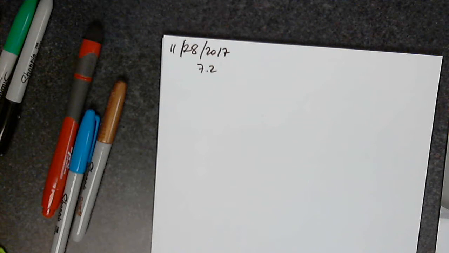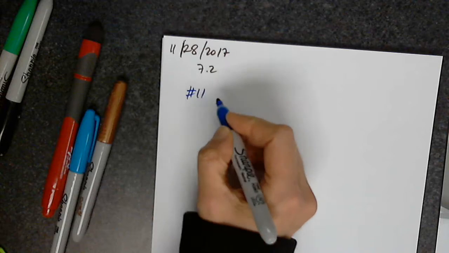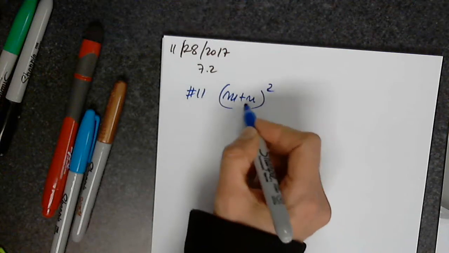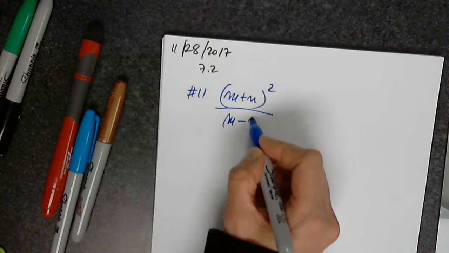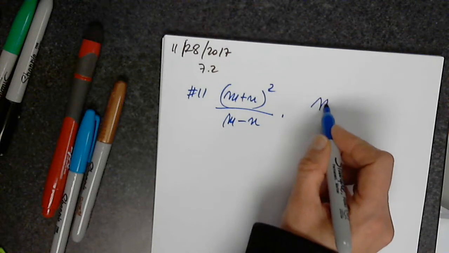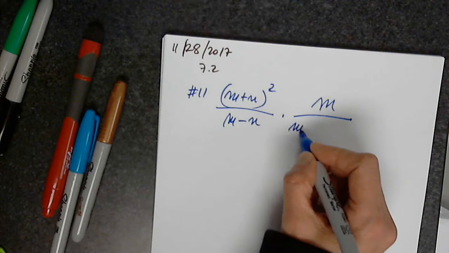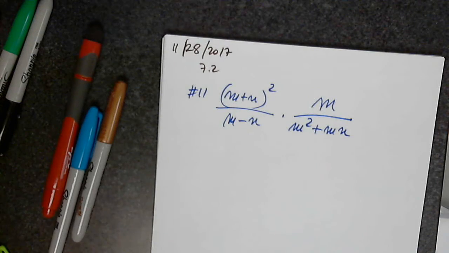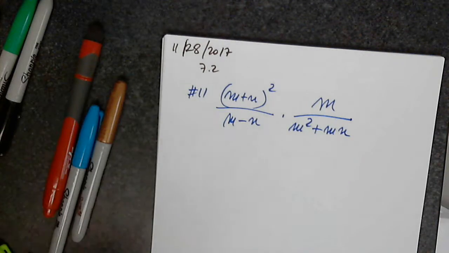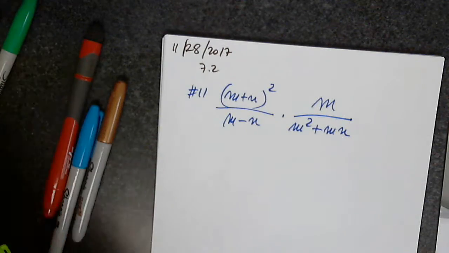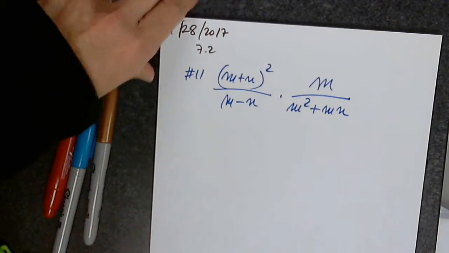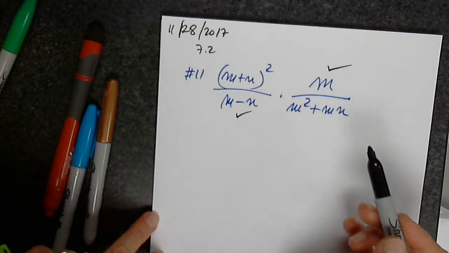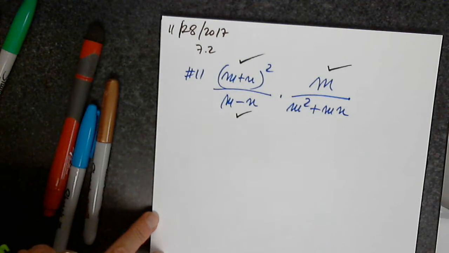And the problem is 11. So this is 11. We have (m plus n) squared divided by m minus n, multiplied by m over m squared plus mn. Perfect. Since it has two variables, we assume all conditions are fulfilled. We don't have to write restrictions. So now, this is completely factored, this is completely factored, this is completely factored. There is nothing else I can do there.